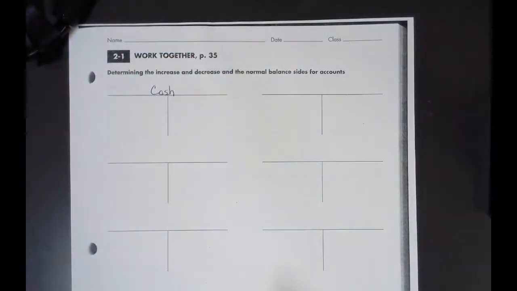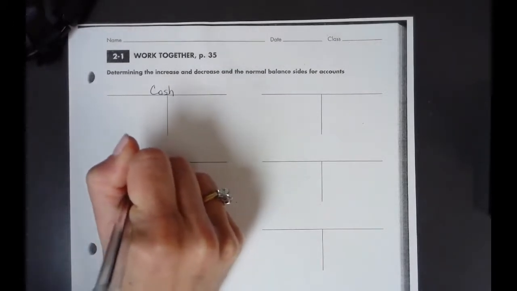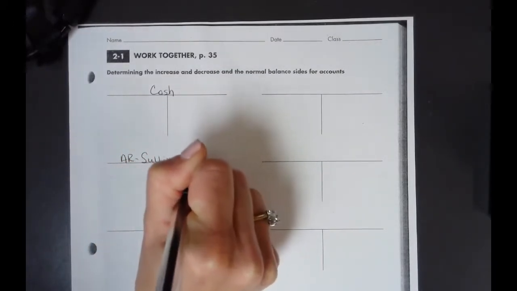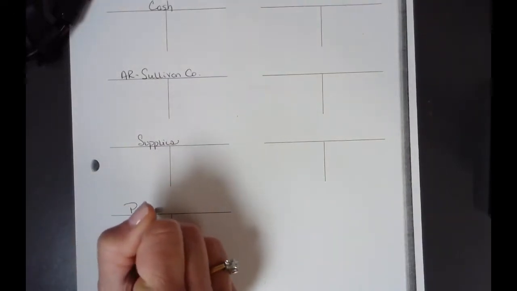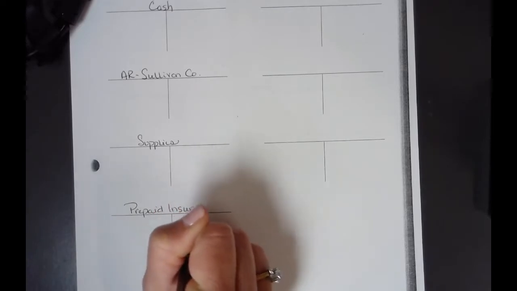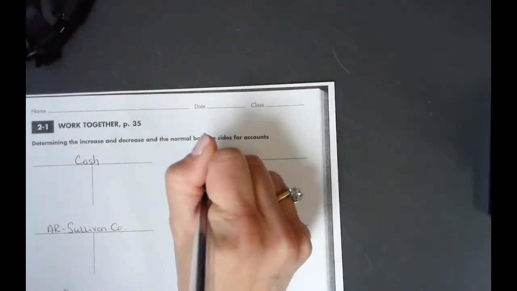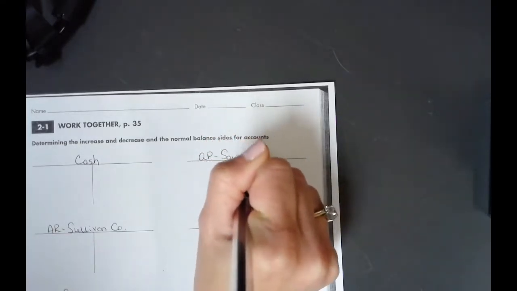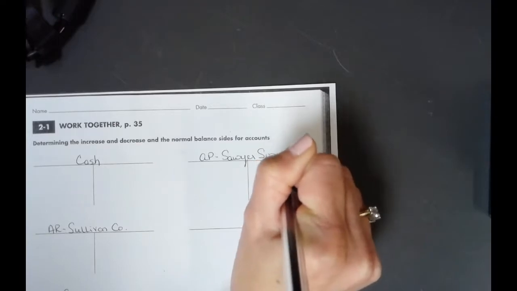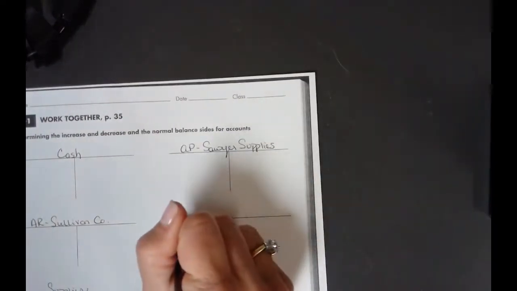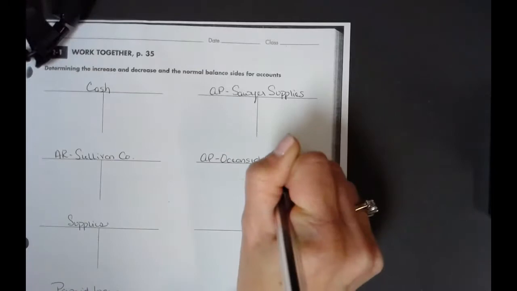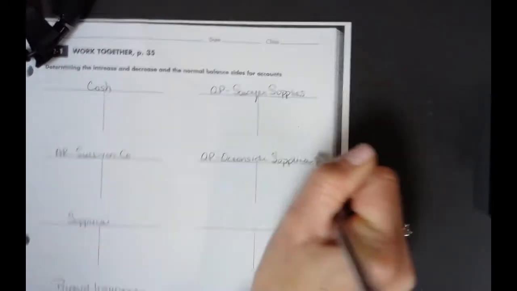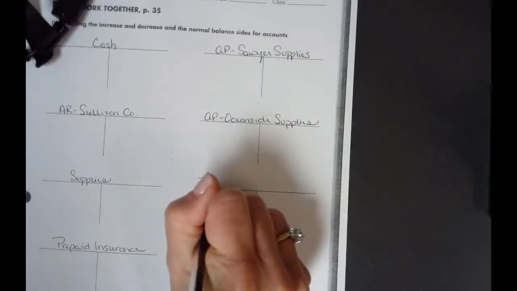So first we have cash, then we have accounts receivable, Sullivan Company, then we have supplies, then we have prepaid insurance, and then we have accounts payable, Sawyer Supplies, accounts payable, Oceanside Supplies, and lastly we have Parker Vogel Capital.